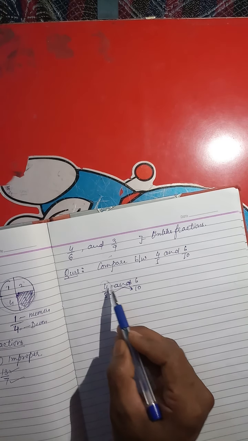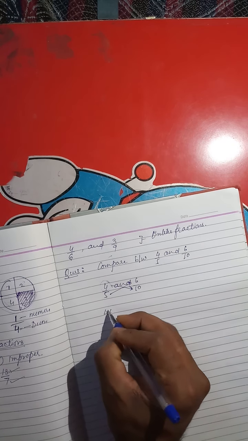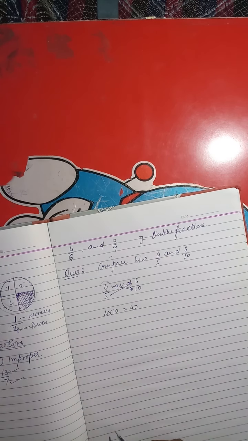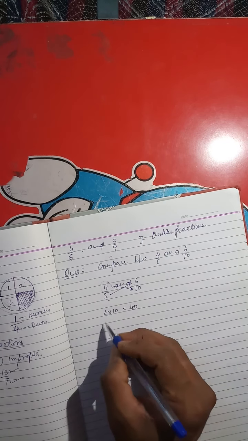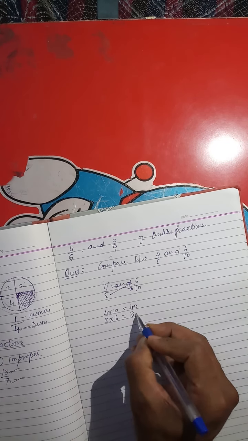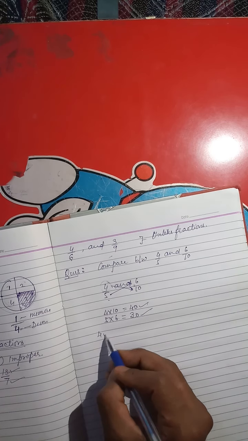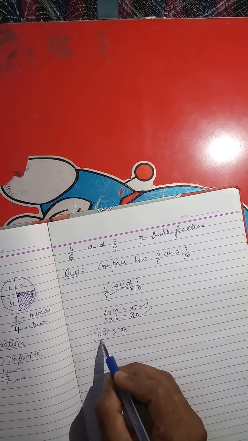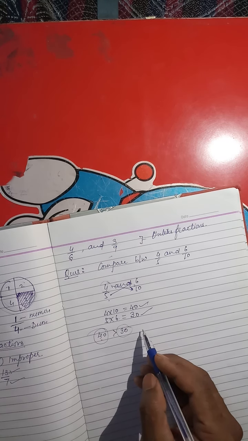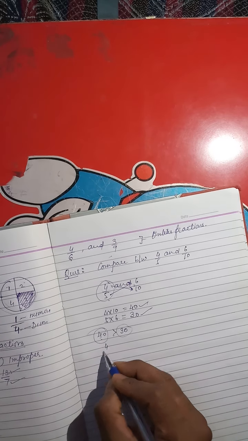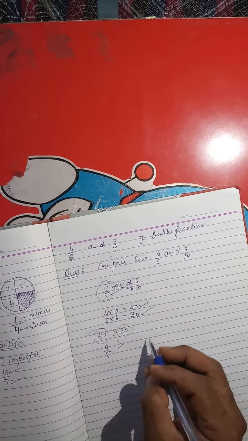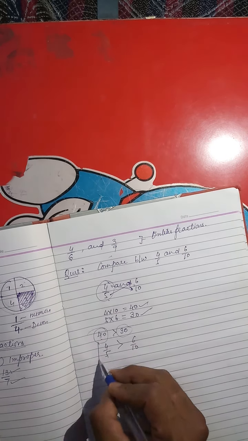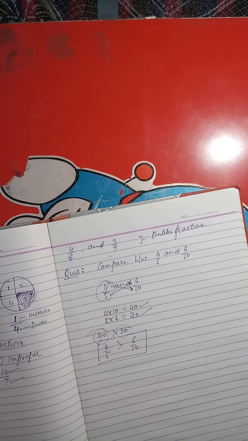Here we have multiplied 4 by 10. Then 4 times 10 will be equal to 40. And also we have multiplied here 5 by 6. 5 into 6, 6 fives are 30. Now we have compared here 40 is greater than 30, as we know. Now the left hand side portion is greater here and the right hand side is smaller than that. Fraction in the left side is 4/5. That is why 4/5 is greater than 6/10. Here we have compared between the two fractions, which is greater or which is smaller, by using the cross multiplication.